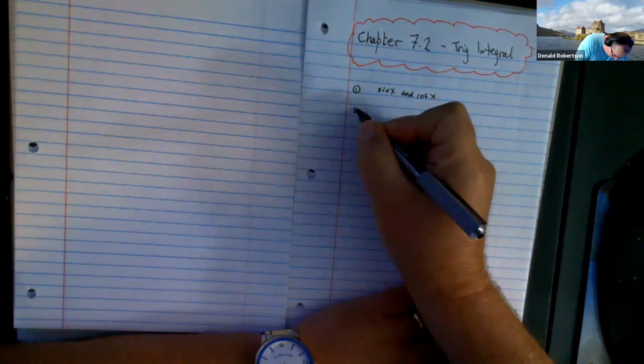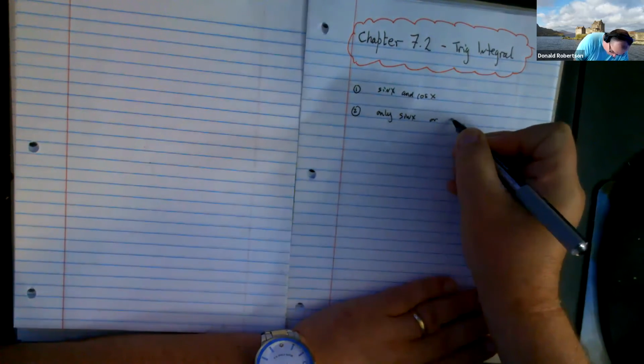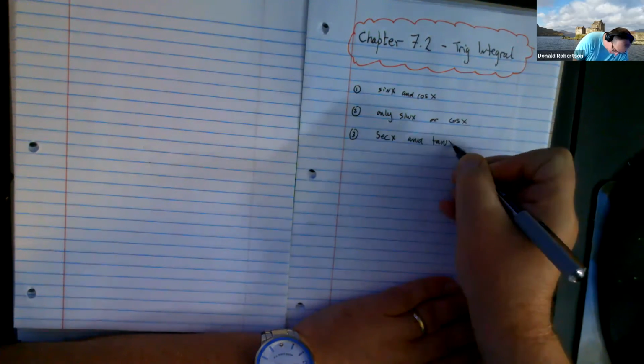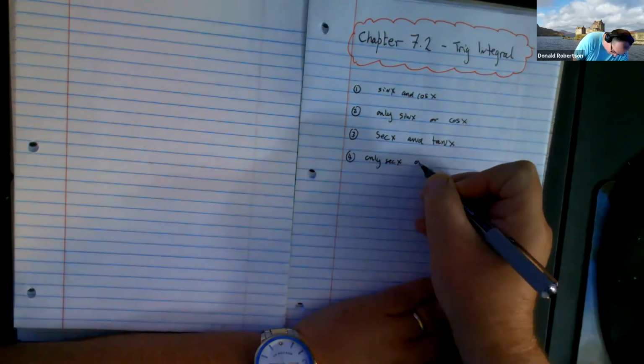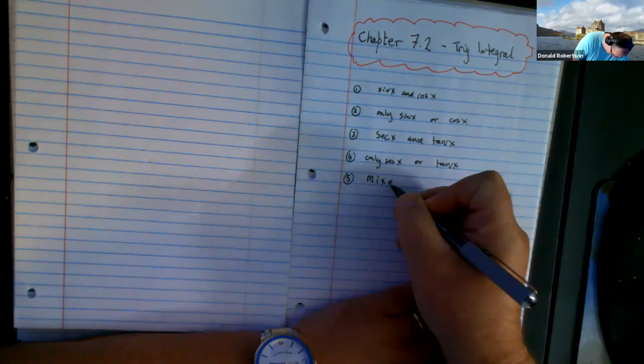And we're going to integrate things that only have sines or only have cosines in them. And we're going to do things with secants and tans in them. And we're going to do things with only secants or tans in them. And then we're just going to do, because I can't think of a good term, mixed ones.